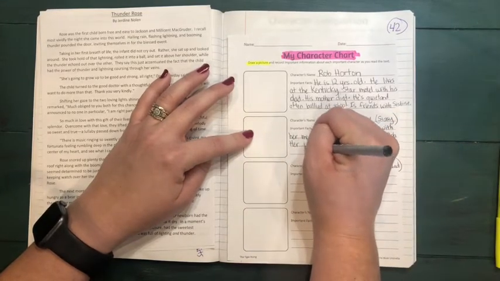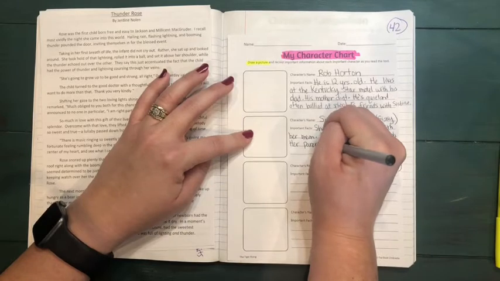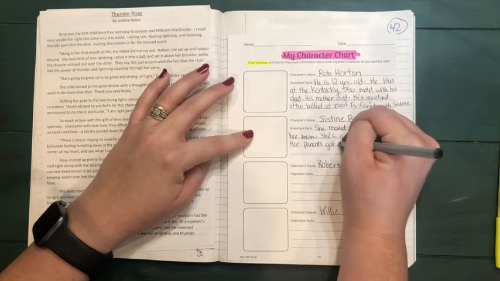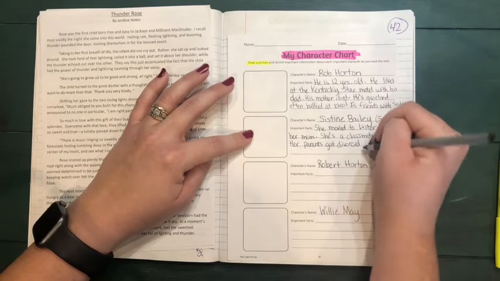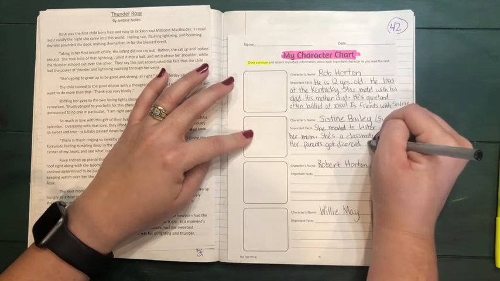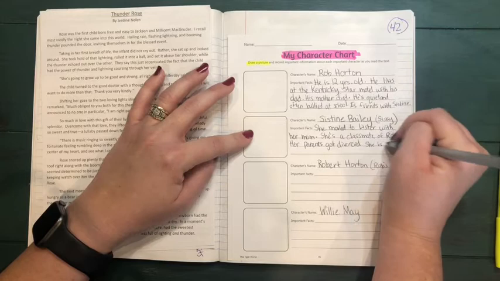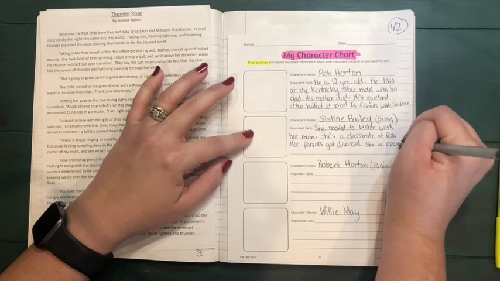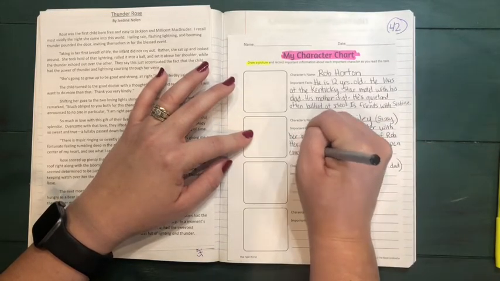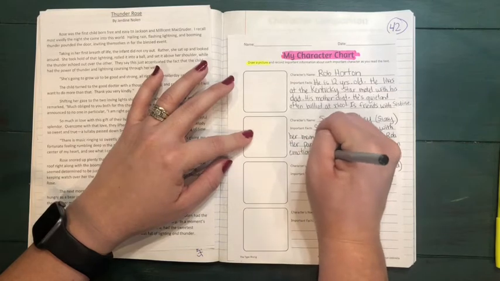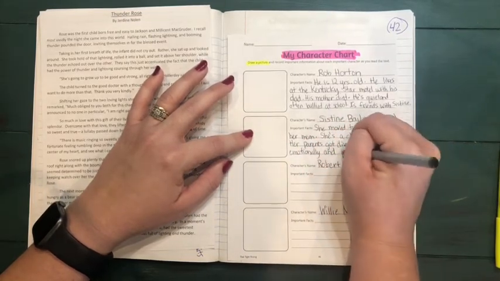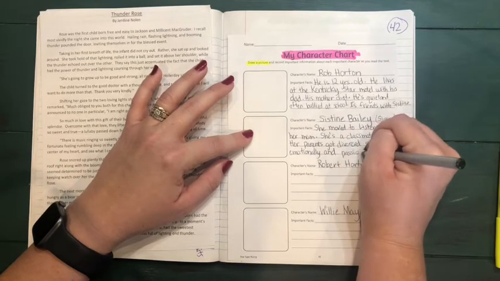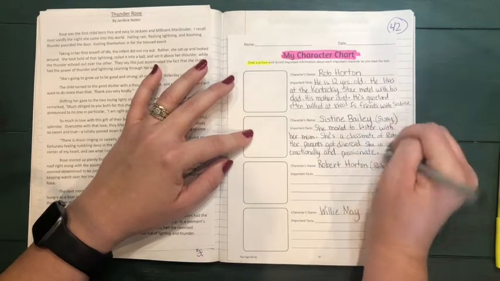Her parents got divorced. She is open emotionally and passionate. We're using the character trait that we have been focusing on.